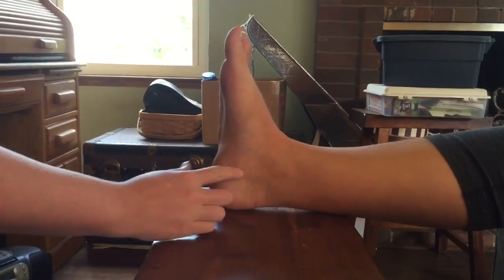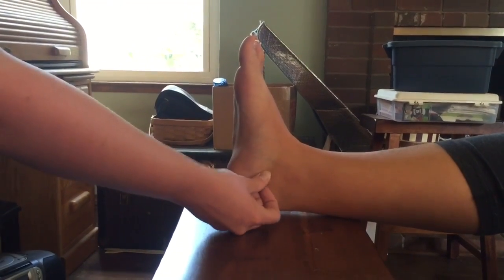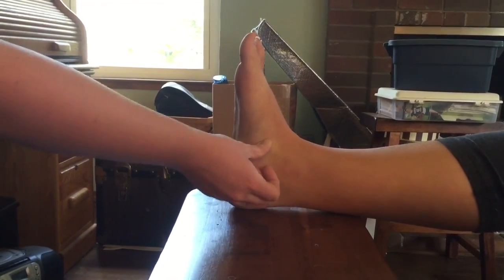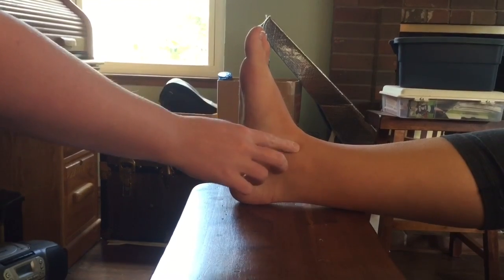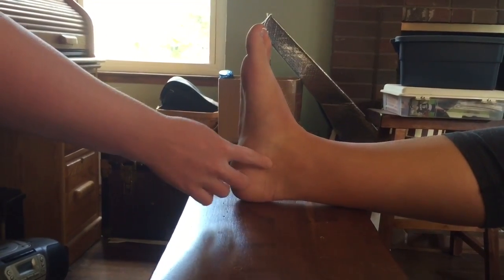Then we're going to look at her deltoid ligaments. Her deltoid ligaments run right here on this side of the ankle. There's multiple. Most of them feel good. None of them are in pain. She's not giving me any dirty looks, so that's good.